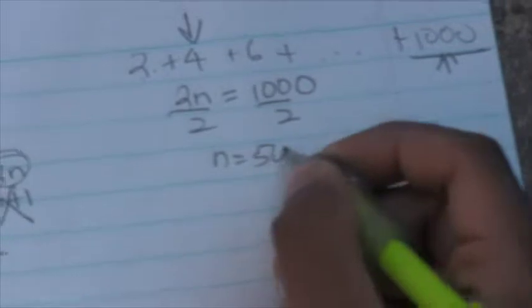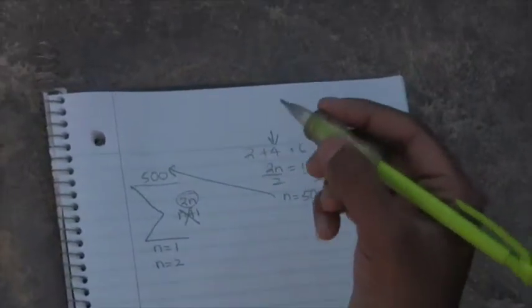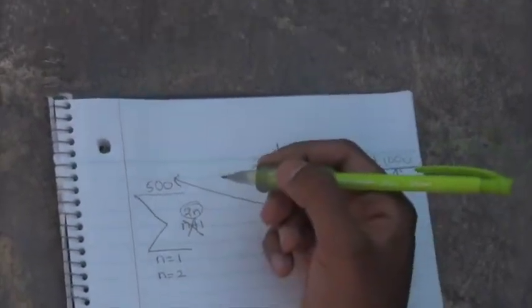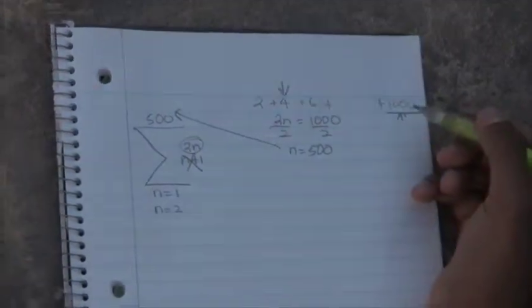Because you want to find what value of n is going to give me 1,000 when I plug it into this thing right here. So now we just divide both sides by 2, n is equal to 500. So we put that up here. So basically that means the number where we're going to stop is going to be 500. Because 500 times 2 is 1,000.